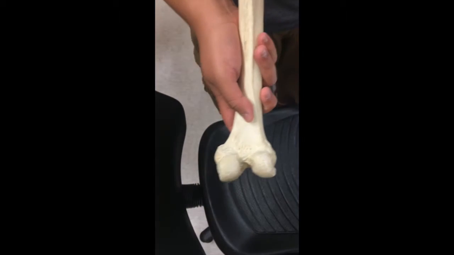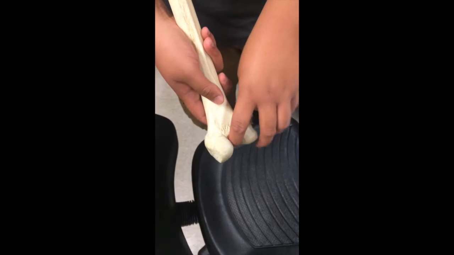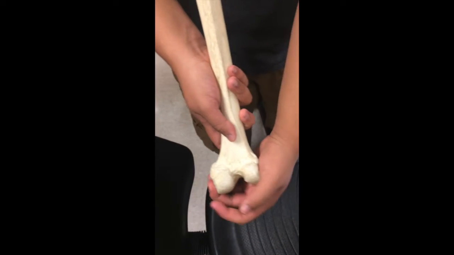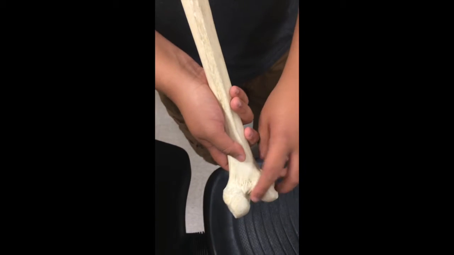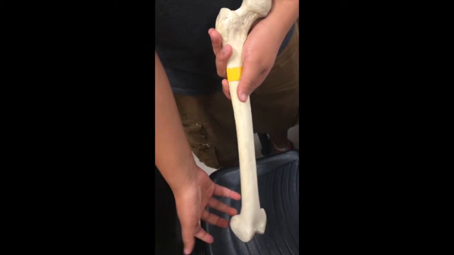The only thing now is the intercondylar fossa, which is in between the condyles. Intercondylar fossa, and that is the femur. There's a patella too, but I don't have it.